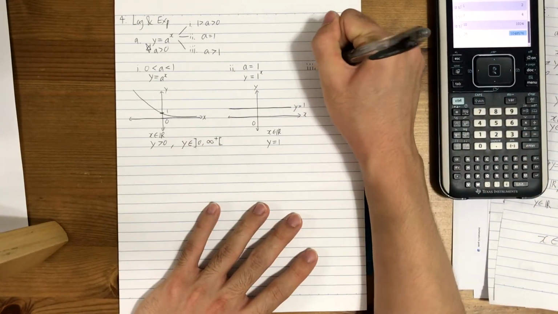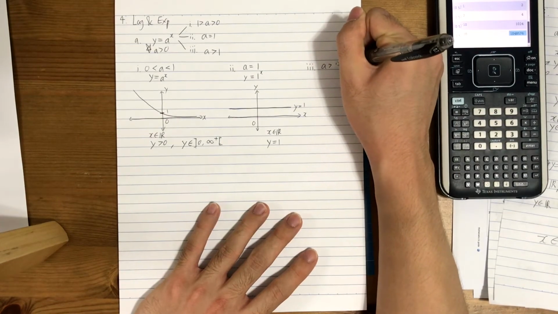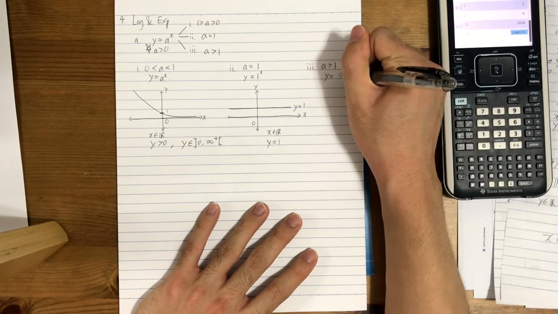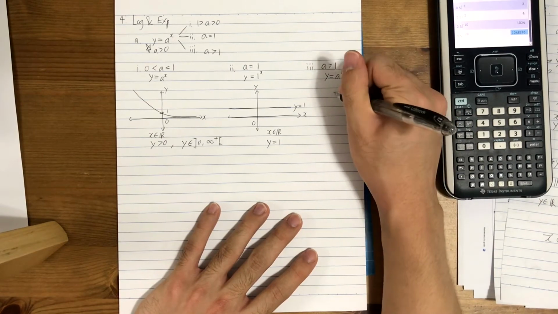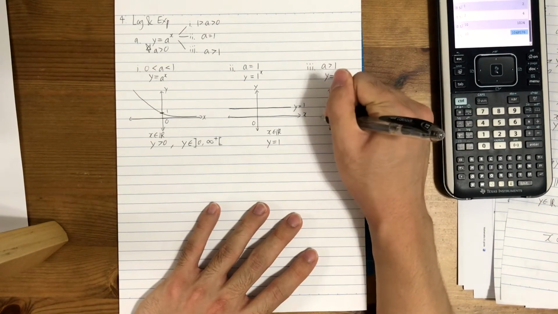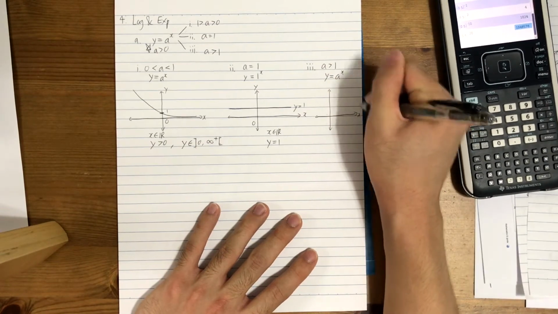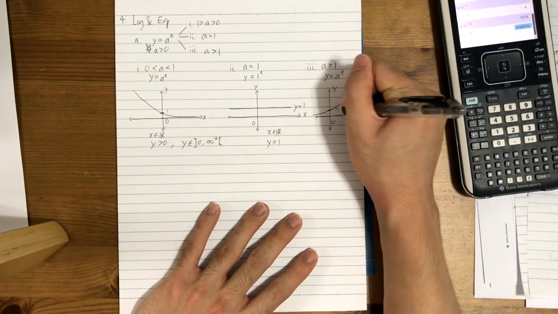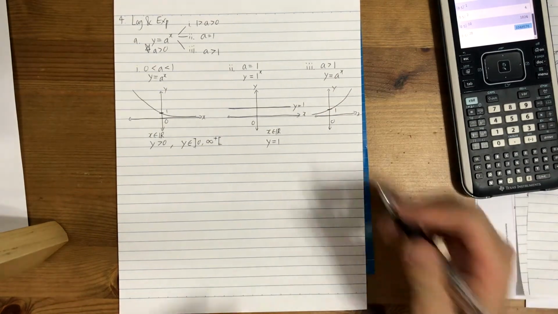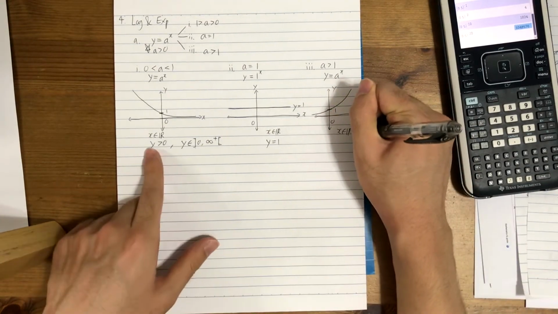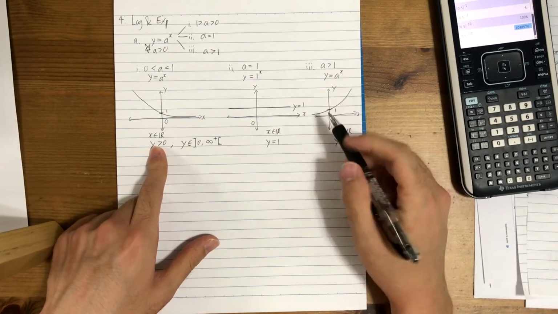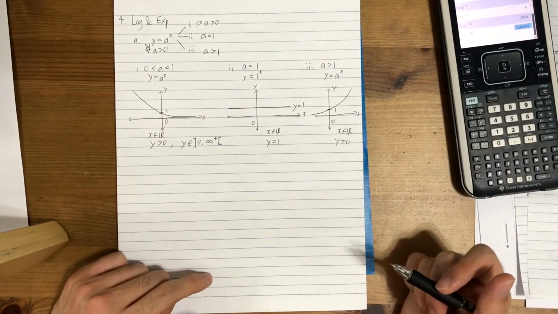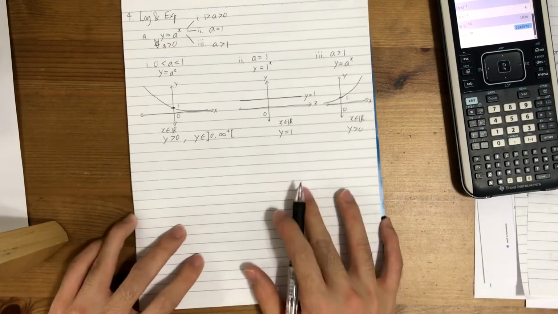So lastly, when a is larger than 1, I'm pretty sure you have already seen this in the exponential chapter. So it looks like that. And for this one, it's the same as this. So y is always positive, and x can be anything.